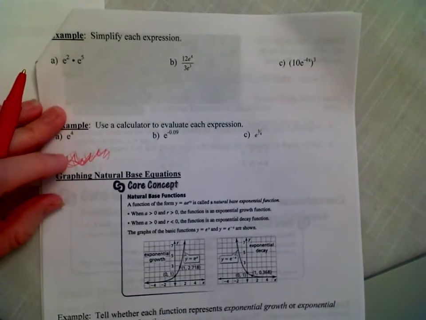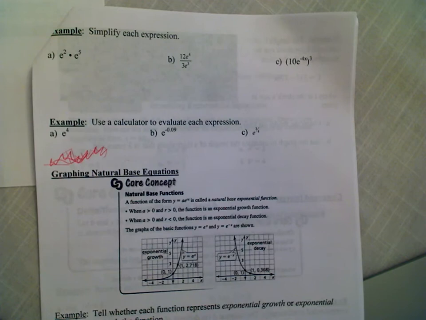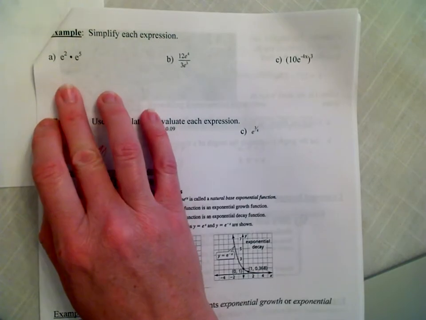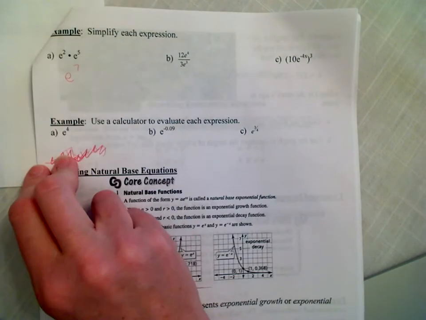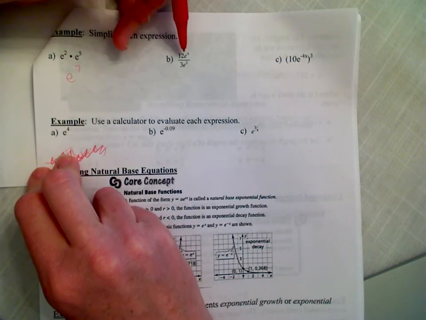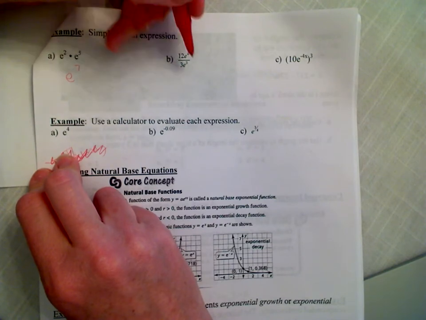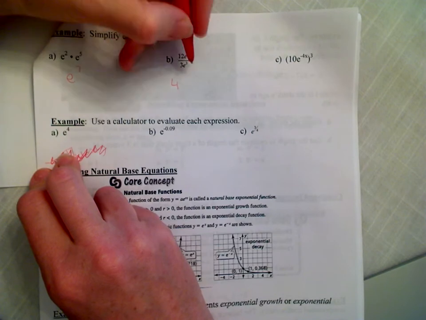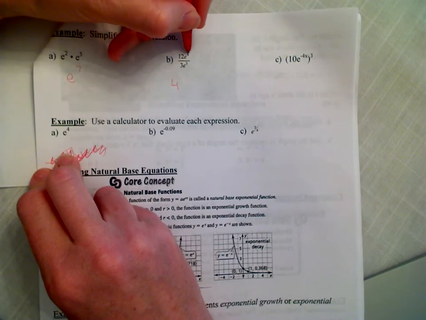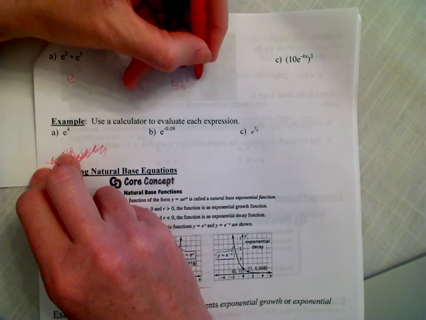Now, when you're working with a natural base, there's two ways you can look at this. When they're asking you to just simplify, e will act very similar to a variable and use our rules of exponents. So for example, for this problem, e squared times e to the fifth, thinking back to our exponent unit, when you're doing multiplication, we add our exponents, and so this would simplify down to e to the seventh. Likewise with division, it would follow the rules of exponents, and when we have a division problem, you would subtract your exponents. Now, 12 divided by 3 would give you 4. E to the fourth divided by e to the third, well, 4 minus 3 is 1, so it'd be 4e to the first, or just 4e.